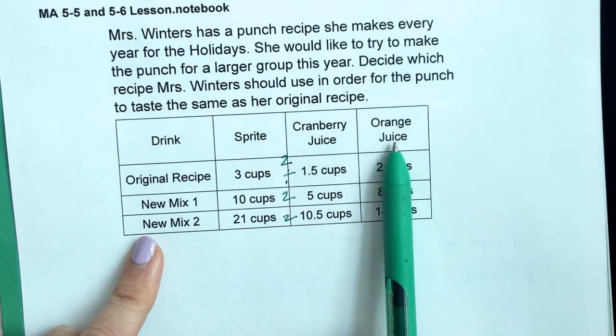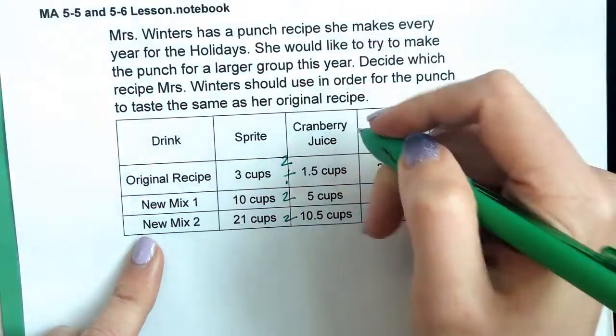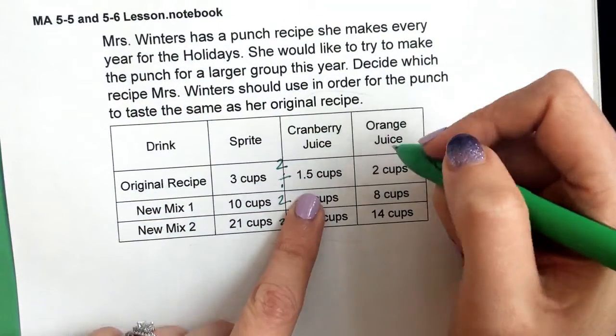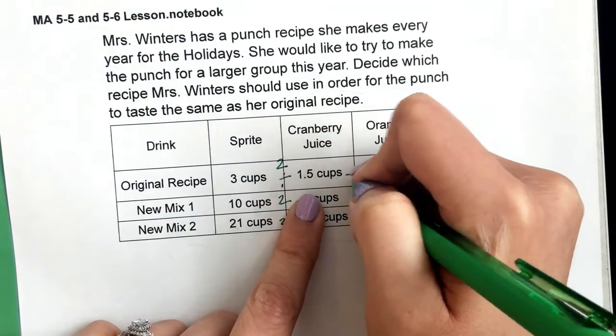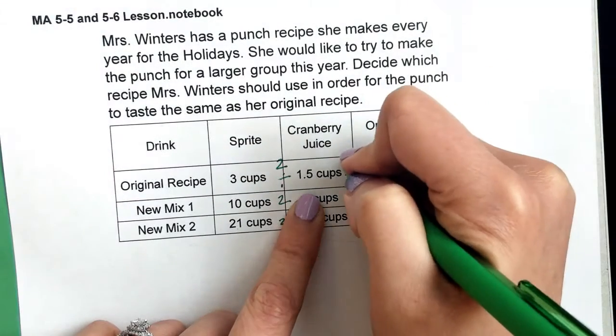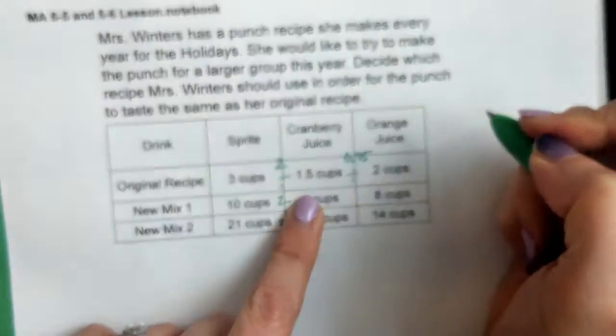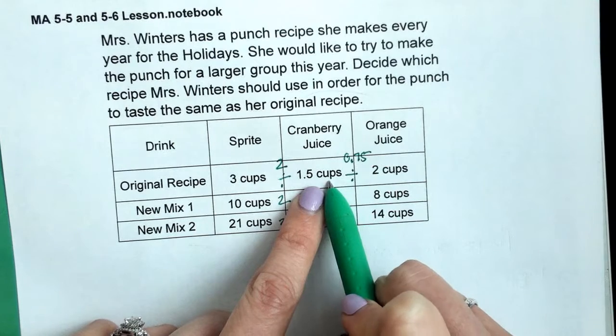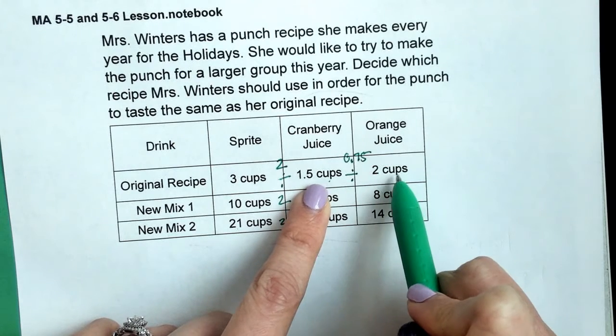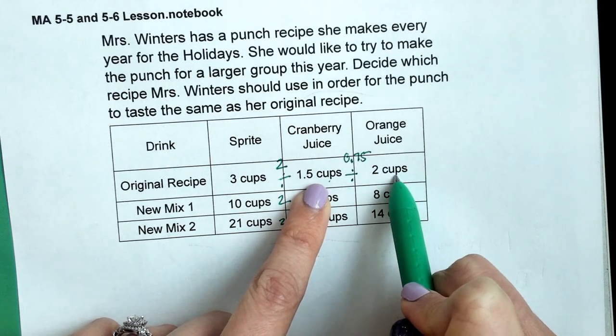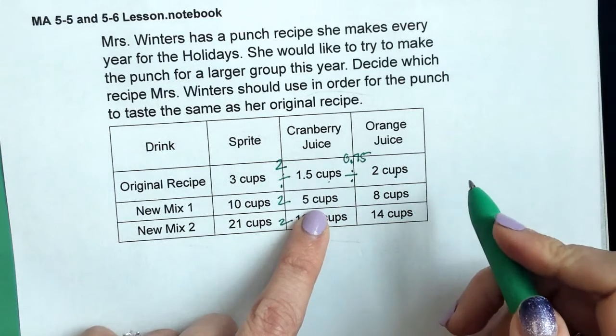Cranberry juice to orange juice, we have to check that as well. When you divide this, you'd get 0.75. That means for every 3 cups of cranberry, we'd use 4 cups of orange juice because that's 3/4 as a fraction.